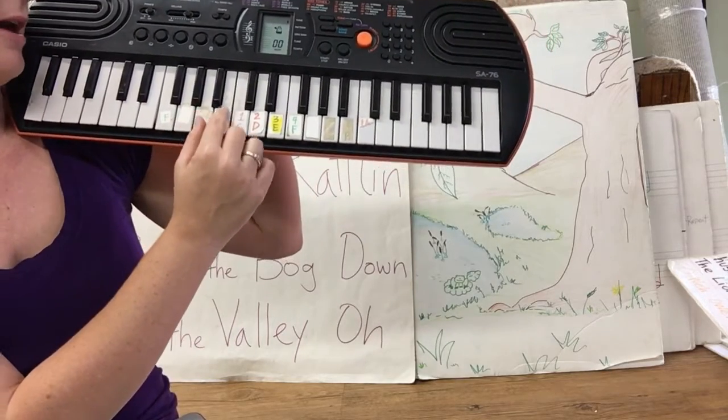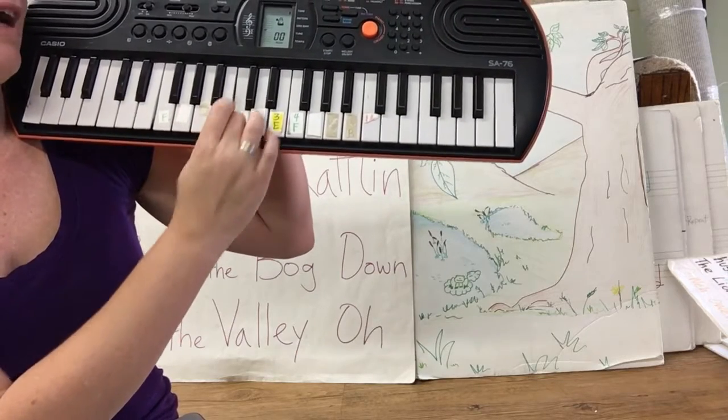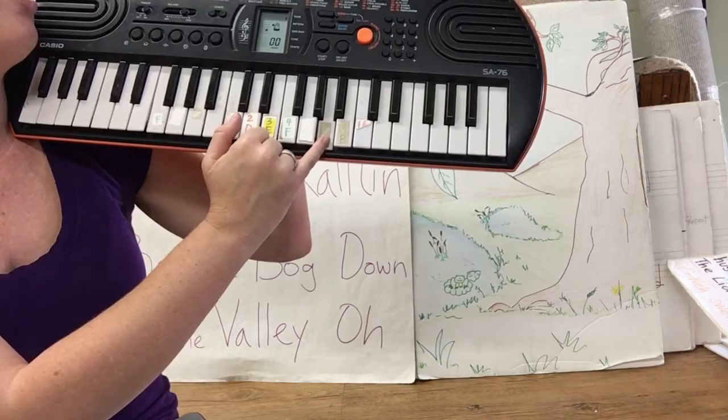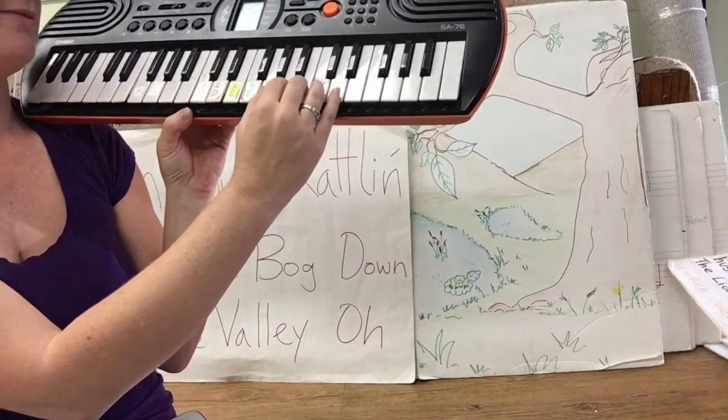I'm going to do the same thing. I'm going to play all the same notes, but start on A instead of C. Do, re, mi, fa, sol, la, te, do. I have A minor. Or E minor would be the relative of G.